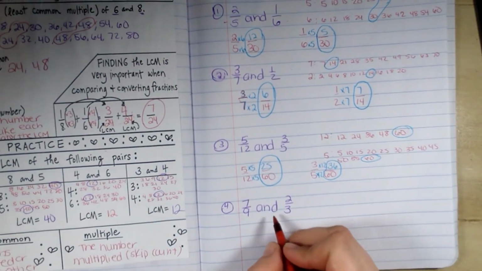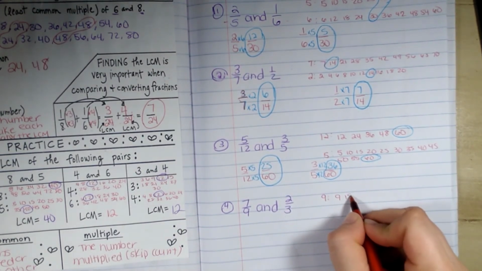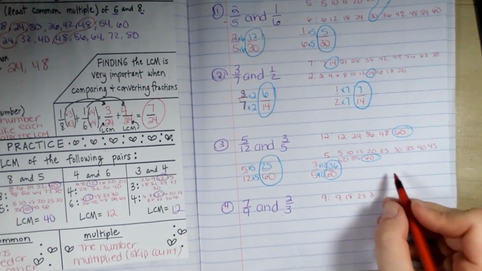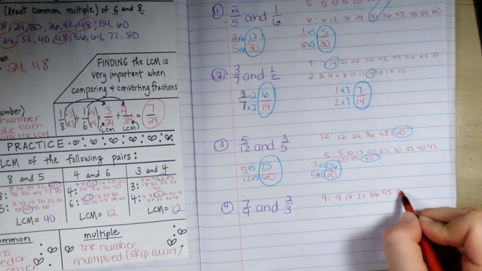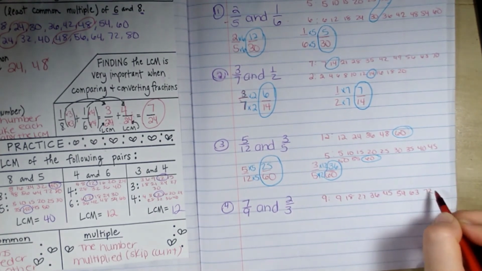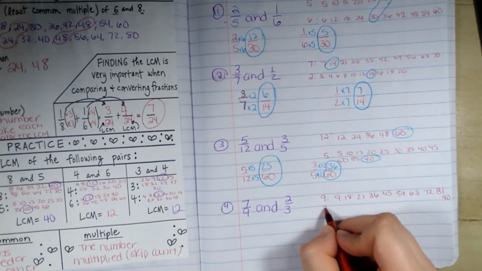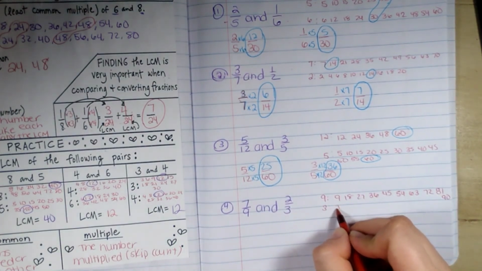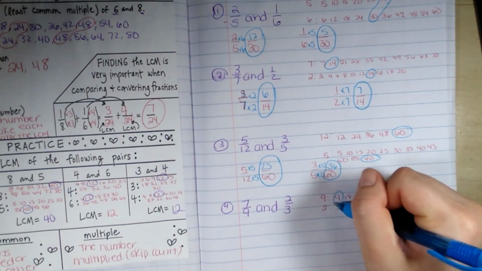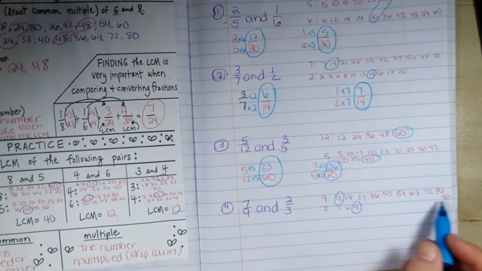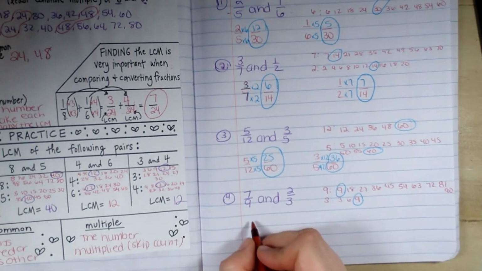So 7/9. 9, 18, 27, 36, 45, 54, 63, 72, 81, and 90. 3, 6, 9. Now here, I don't have to keep going because I hit 9. That's the lowest. I don't have to keep going. So that's a trick. Once you hit it, you're done.